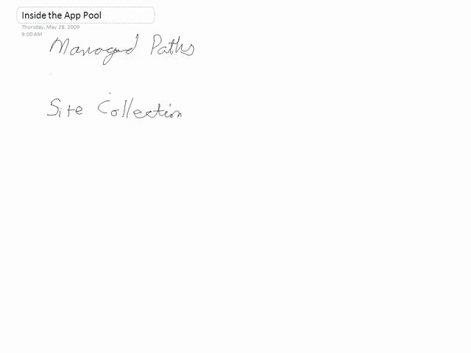So within each app pool, we then have a web application, and within the web application, we can have managed paths. What a managed path is, it defines basically what the URL is that you would go to access a various collection. My content. Or you could have something where you can also specify that you're going to have a managed path that allows wildcards. So the default one is sites.